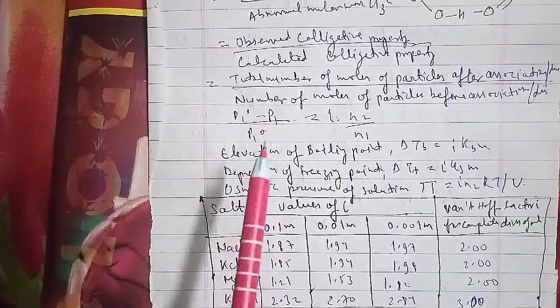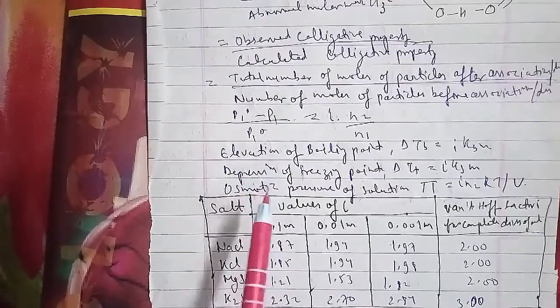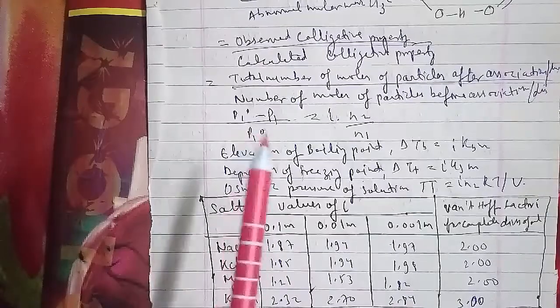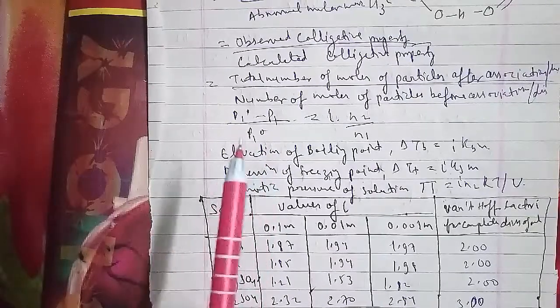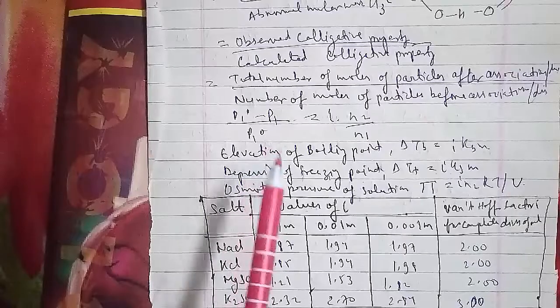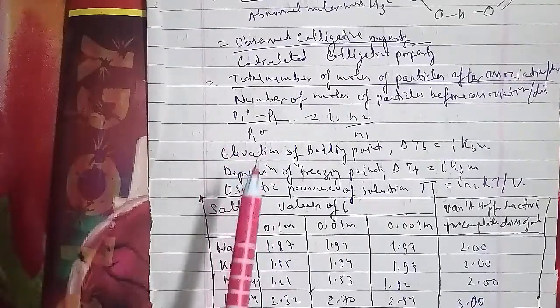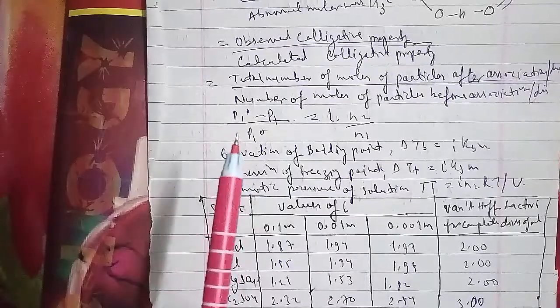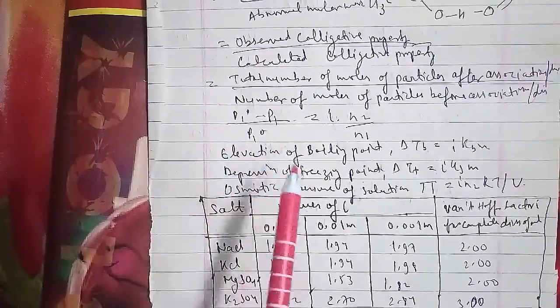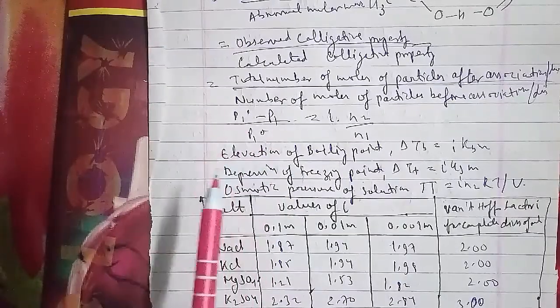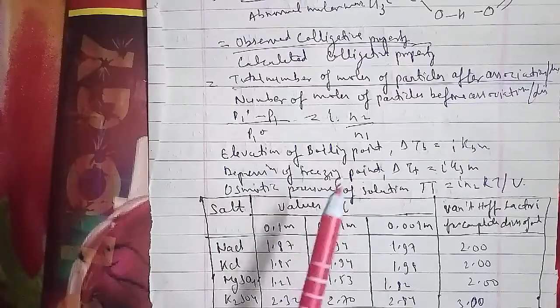What is the percentage association of the acid if it forms a dimer in solution? So let's go ahead with this question. The solution for this.